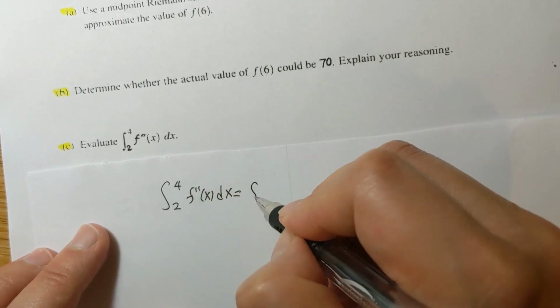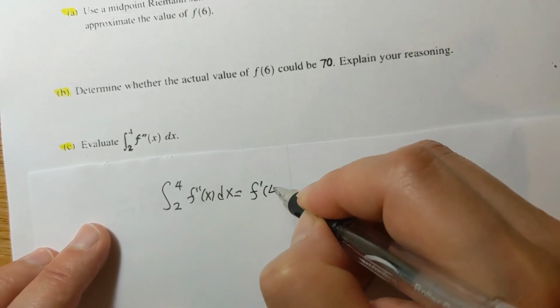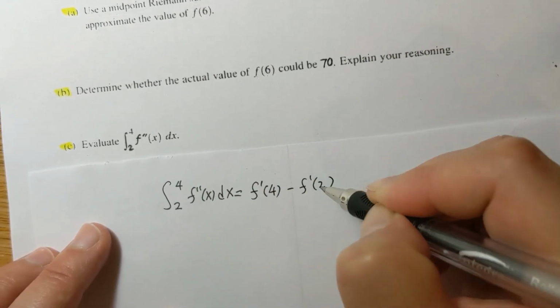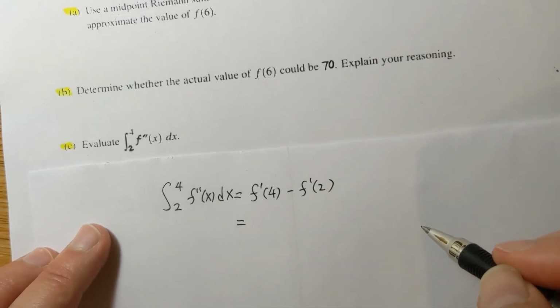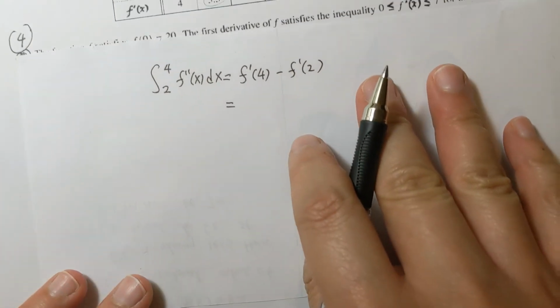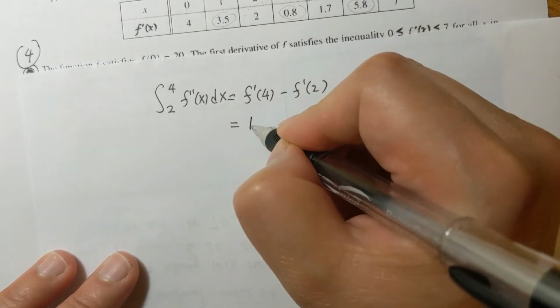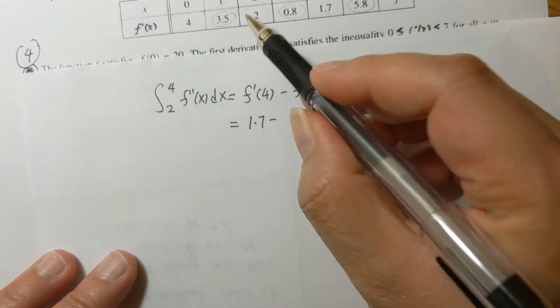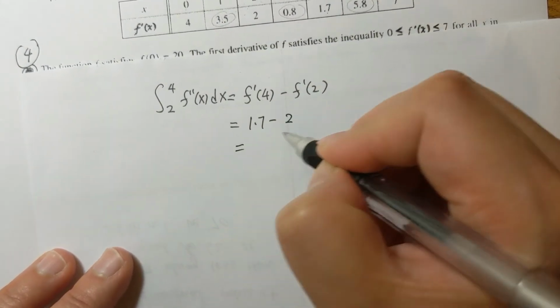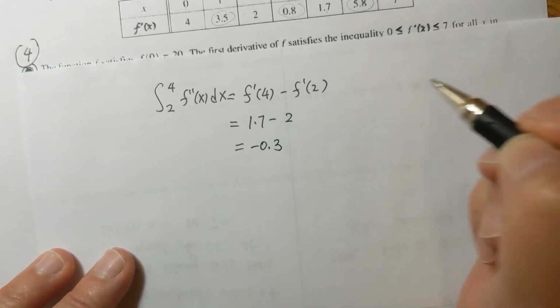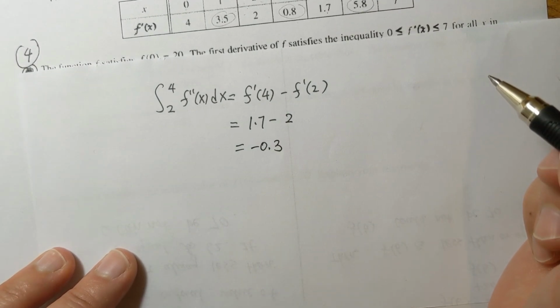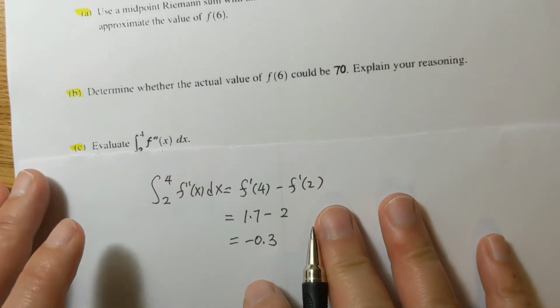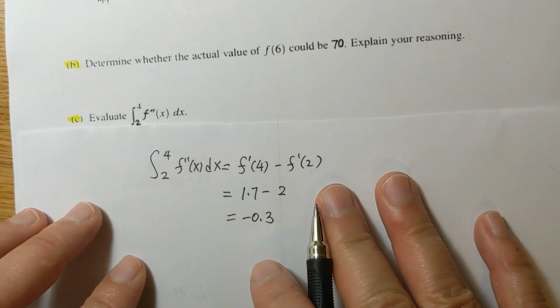So the antiderivative will be f prime of x. So f prime of 4 minus f prime of 2. Now for f prime of 4, we look at the table, and that will be 1.7. F prime of 2 will be 2. And you subtract, you get negative 0.3. So we finished part C, and the answer is negative 0.3.